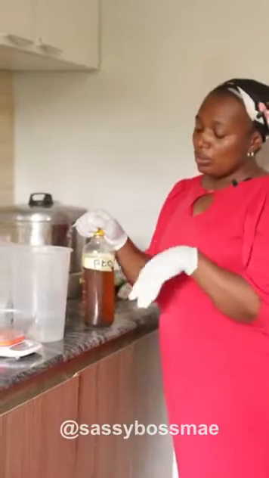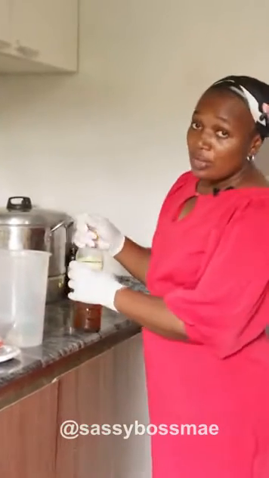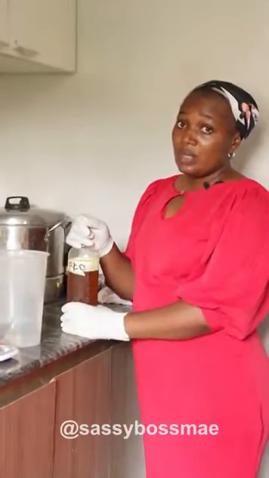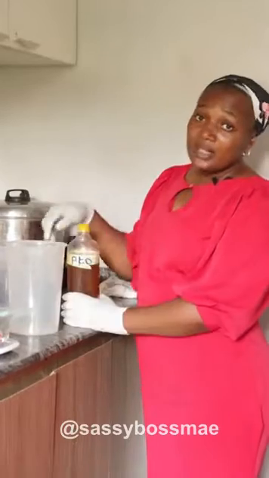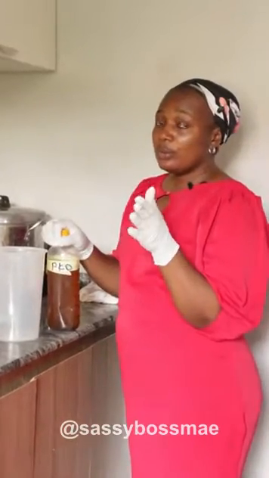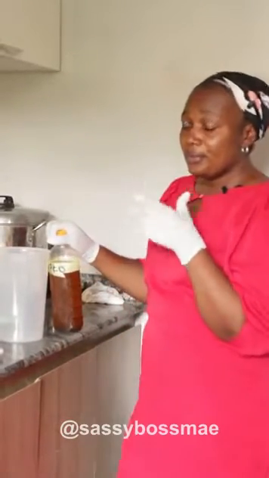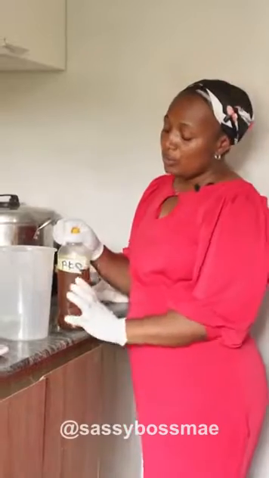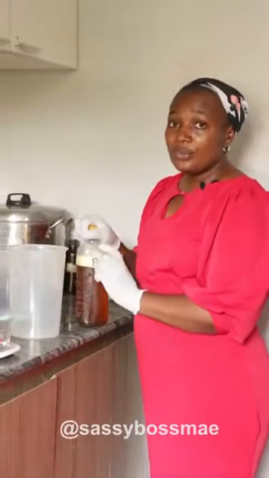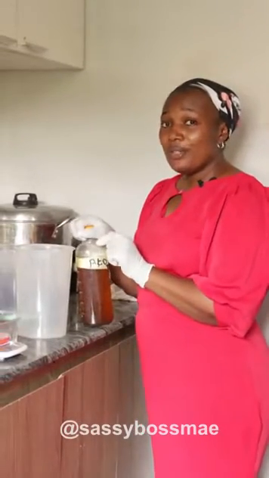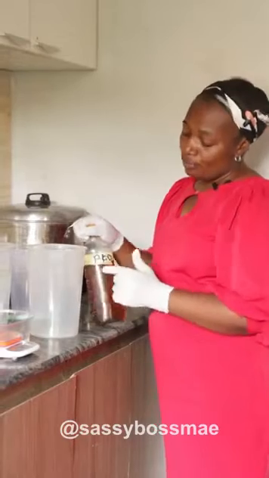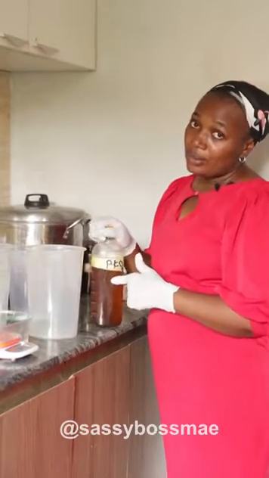So now what I want to make is 750 ml. At the end of the day, my soap is going to come out at about 1.5 liters of solution. So I'm going to use 750 ml of my kernel oil.